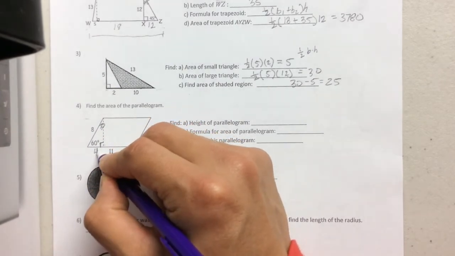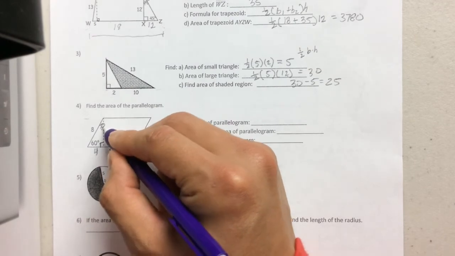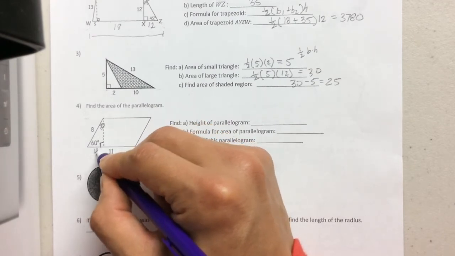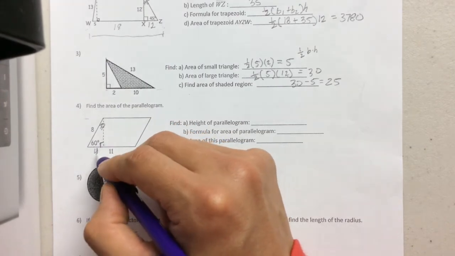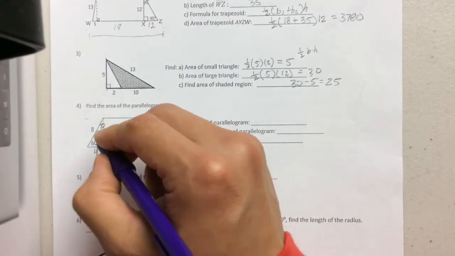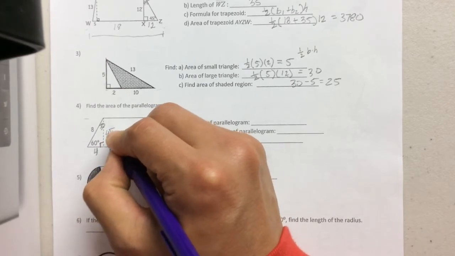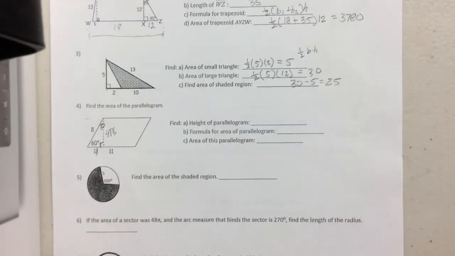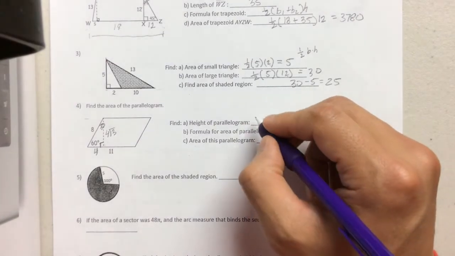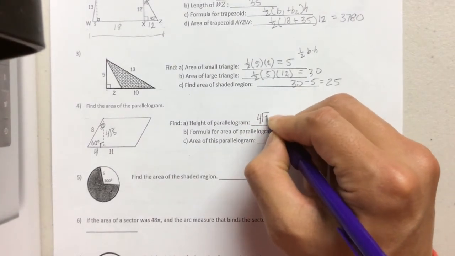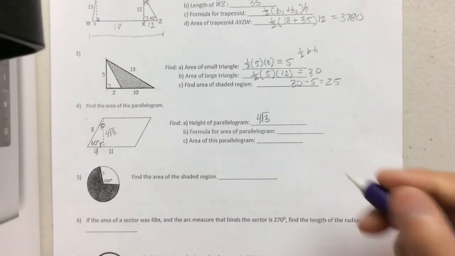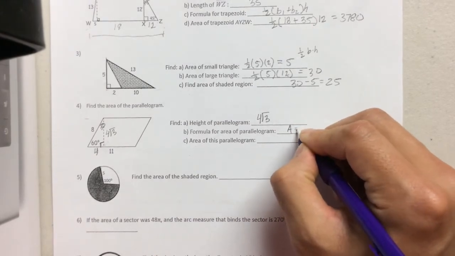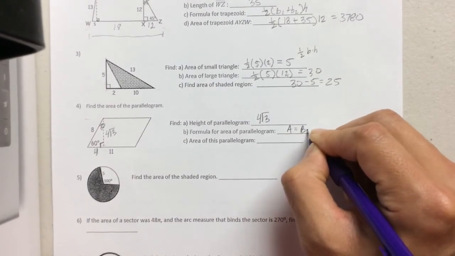Going from the short leg, because this is the short leg since it's opposite the 30 degree angle. This is the long leg because it's opposite the 60. So from short leg to long leg is the short leg times square root of 3. So you found the height of the parallelogram is 4 times square root of 3. Now the formula for the area of a parallelogram is just area equals base times height.